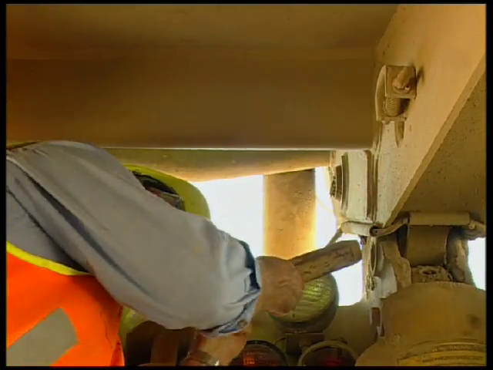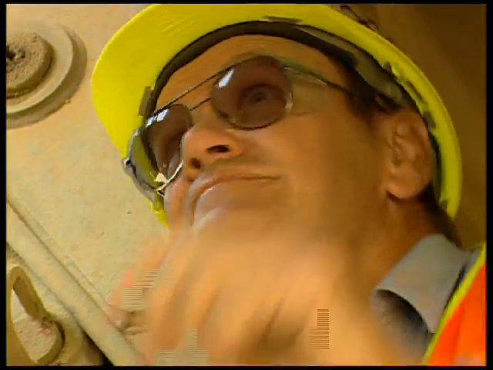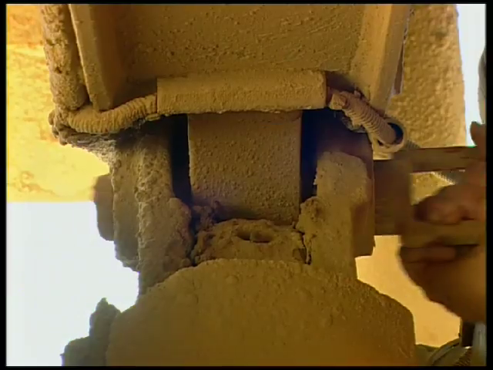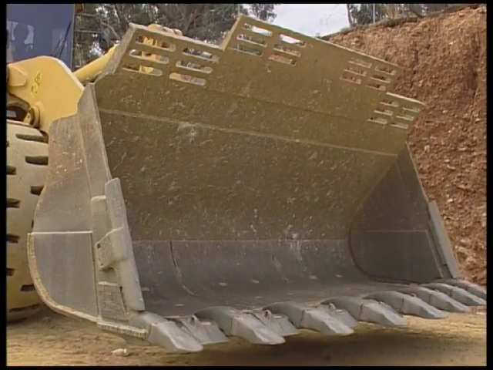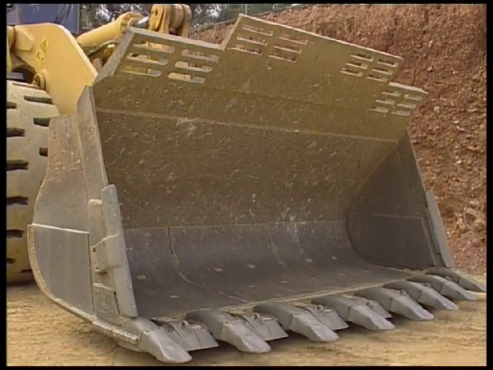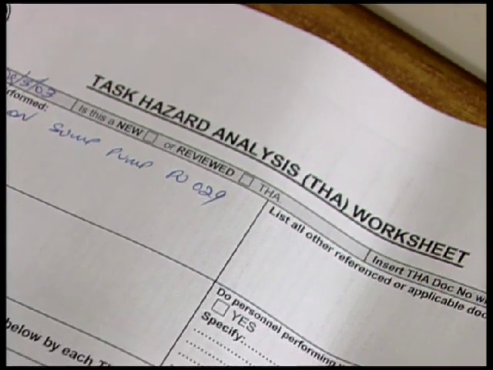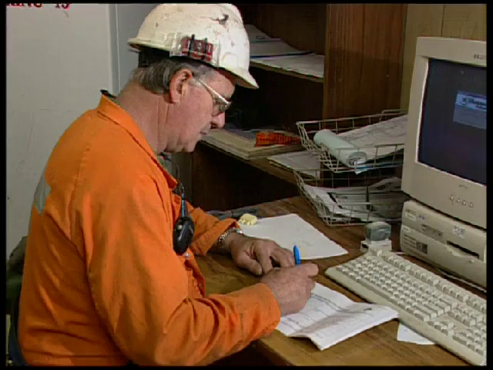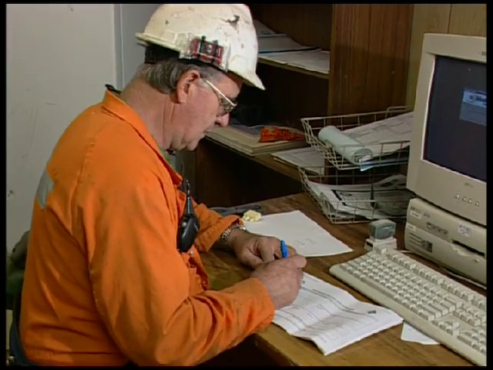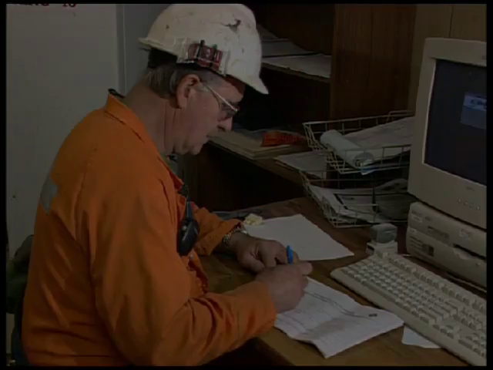This may include restraining a truck tray or lowering a bucket to the ground. It is important that a hazard safety analysis be performed to identify all energy sources and related exposures before any work commences on the plant.